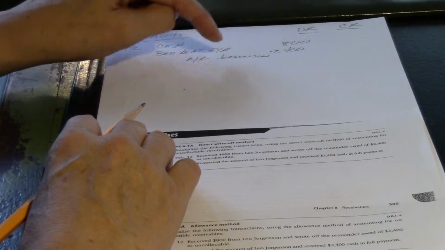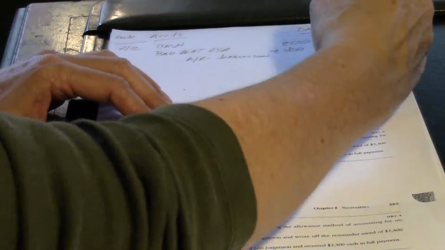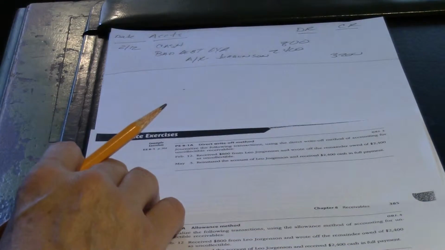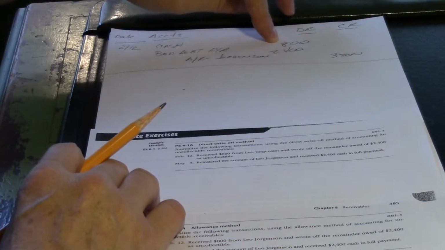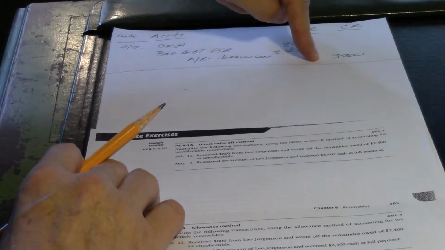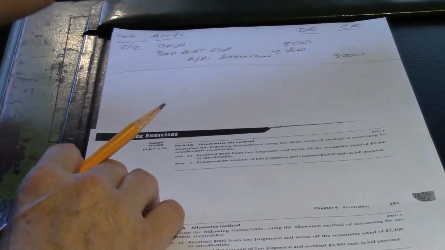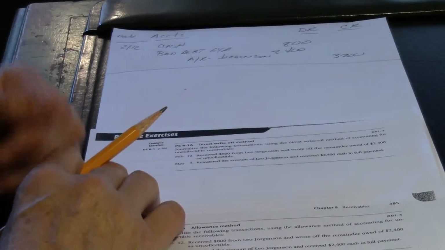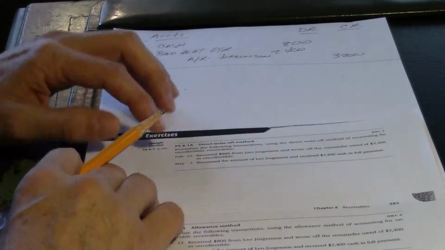So accounts receivable Jorgensen is getting reduced $3,200. All right, and we're done. That's all there is to it. We got our $800 cash in, we increased our bad debt expense, and we wrote off that receivable, and our debits equal our credits. That's a great journal entry.